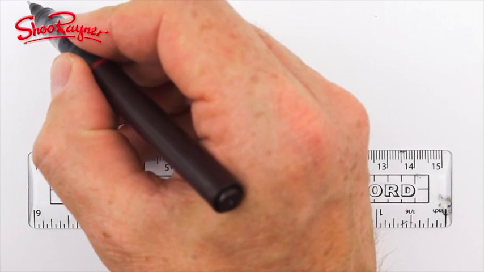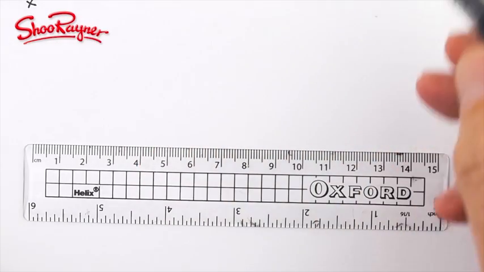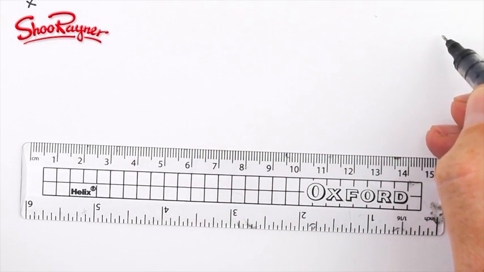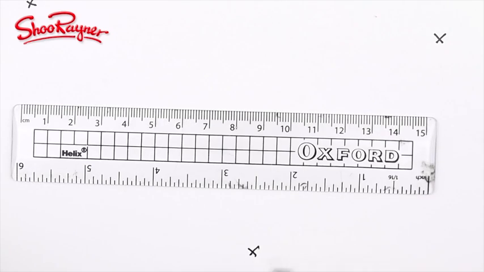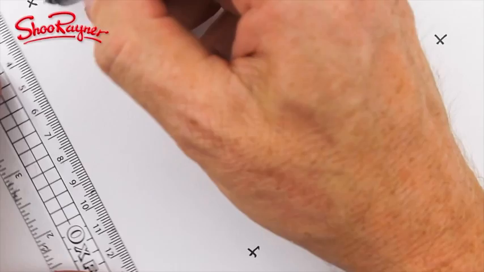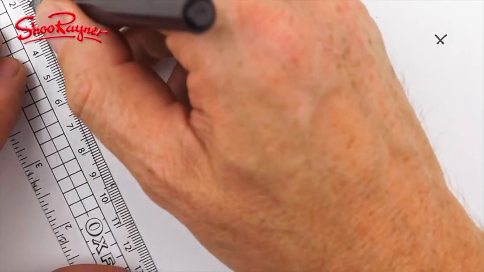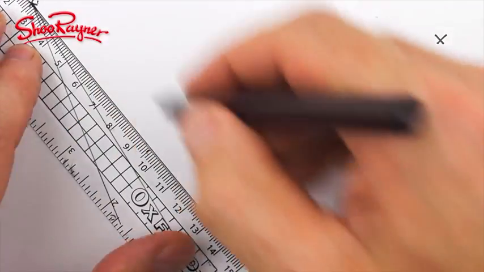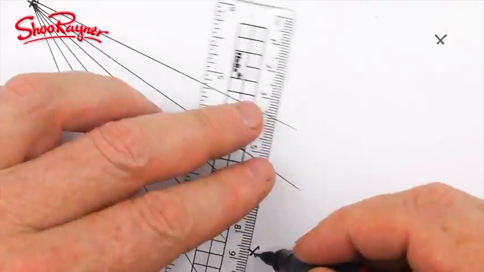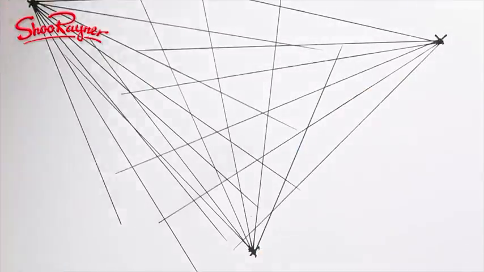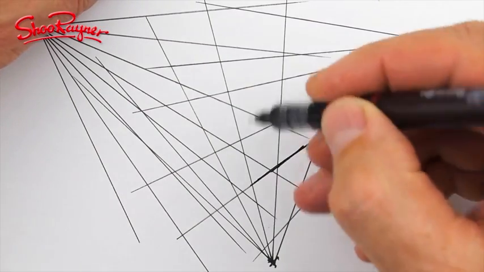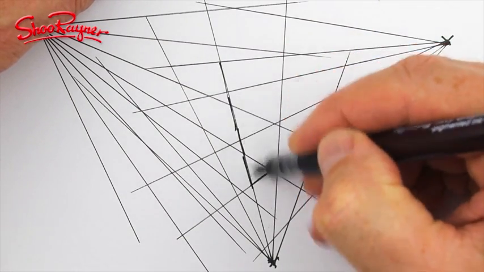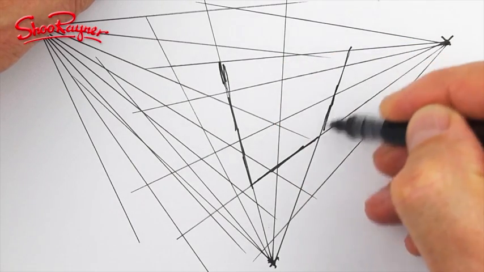And now we're going to do 3-point perspective, and if you've been listening, I'm sure you can anticipate what is going to happen. We're going to draw 3 points, and again we will draw lines radiating out from each of them. And maybe you can see what's happening here. We can choose this line here, and this is going to be a very dramatic effect.